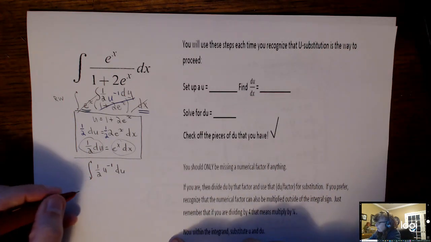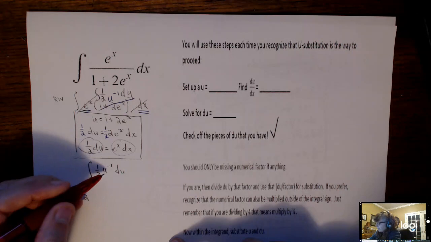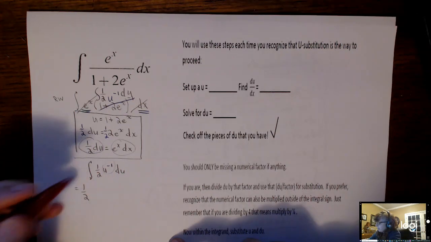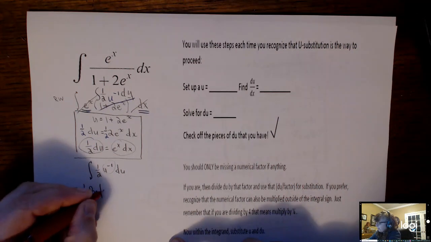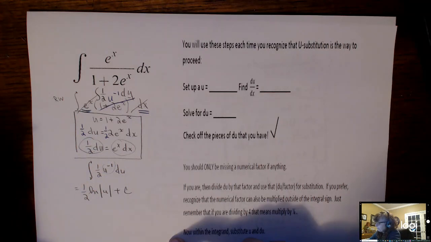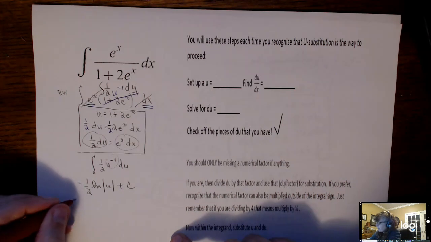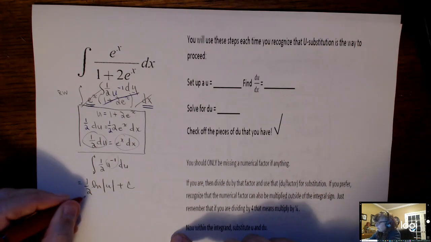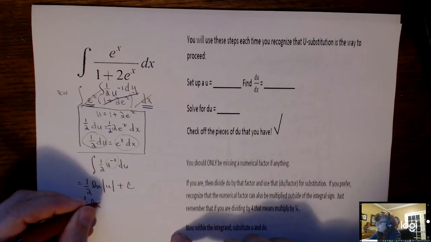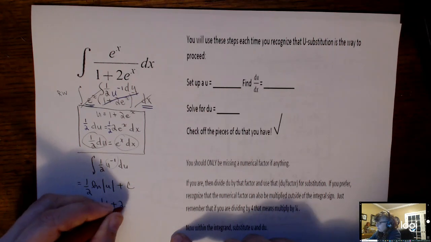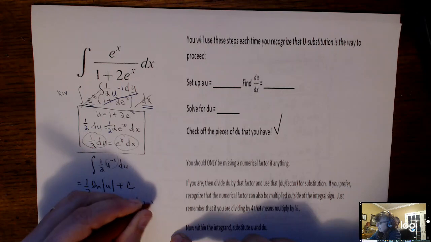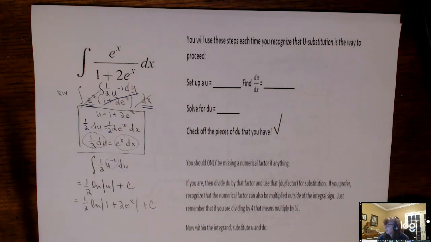So the constant comes down, 1/2. And the antiderivative of u to the negative 1, remember, is natural log of absolute value of u. Then the last step after you take the antiderivative is to put what u was back in, and u was 1 plus 2e to the x. Absolute value bars around that, plus c.